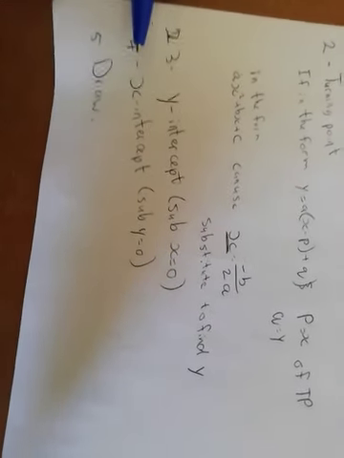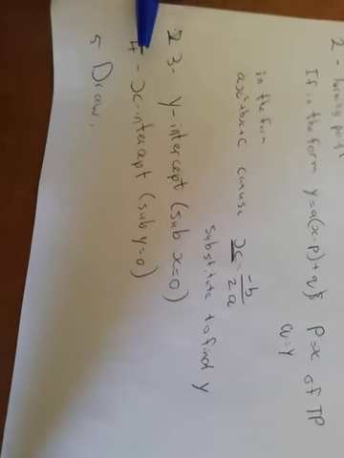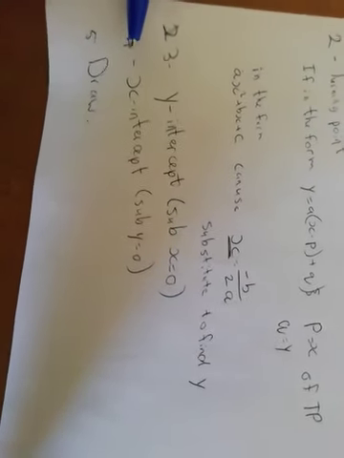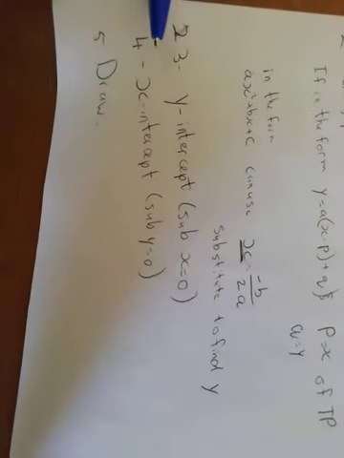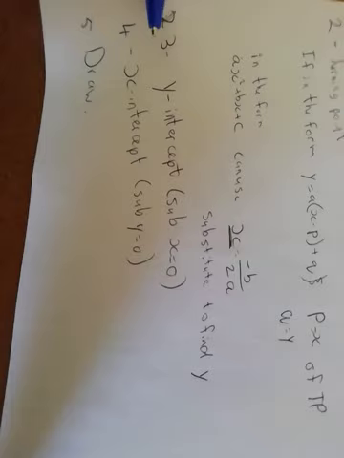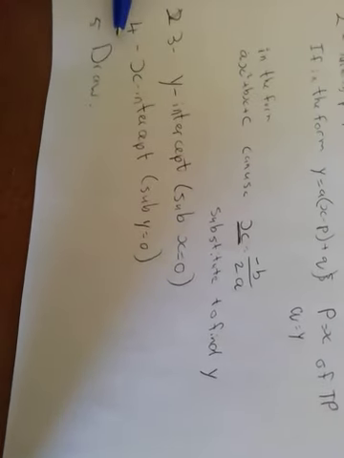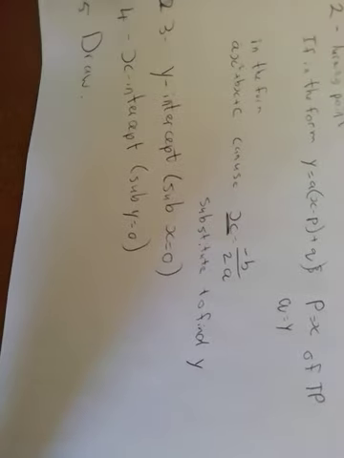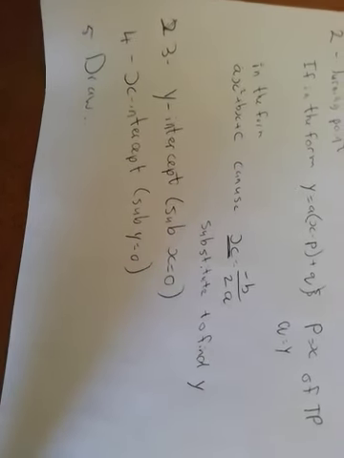If the equation is too tricky, you may use the quadratic formula to solve it. So x equals negative b plus or minus the square root of b squared minus 4ac, over 2a. You may use that to find your x-intercept. And finally, you draw the graph.